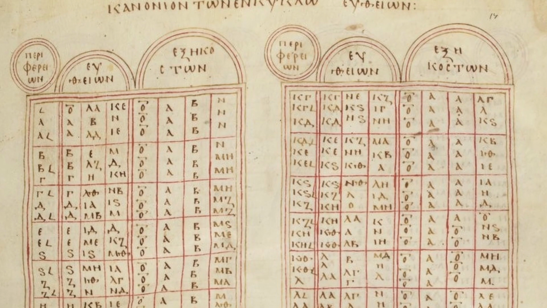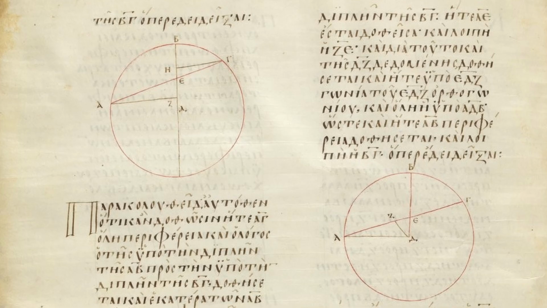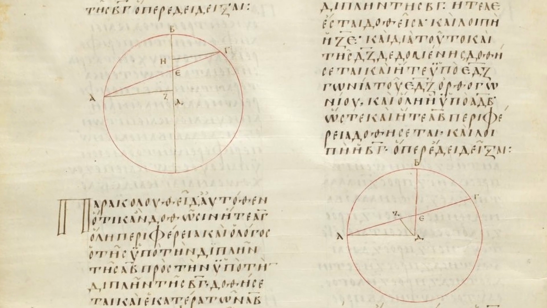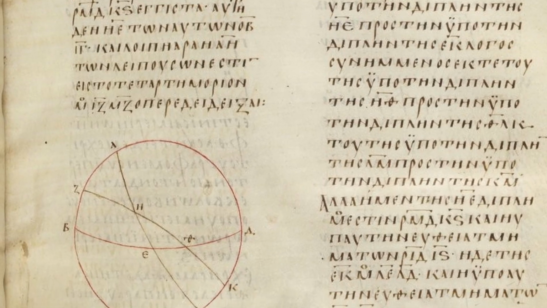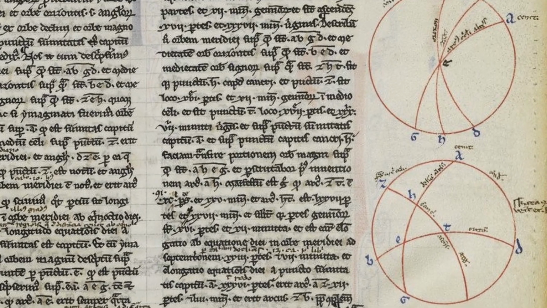Written in the 2nd century CE, Claudius Ptolemy's Mathematicae Syntaxis, better known as the Almagest, became the most important text in mathematical astronomy for the next 1,500 years.